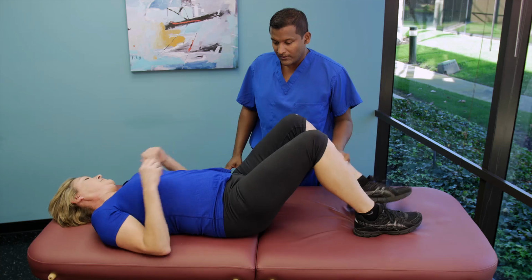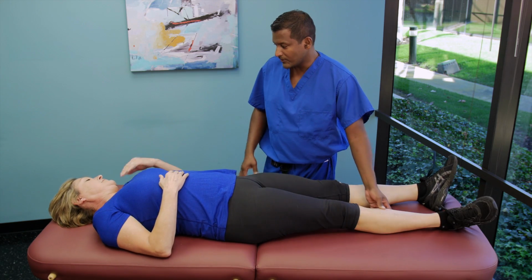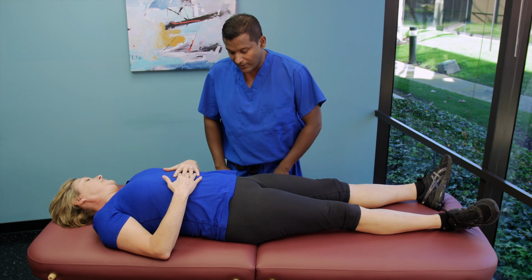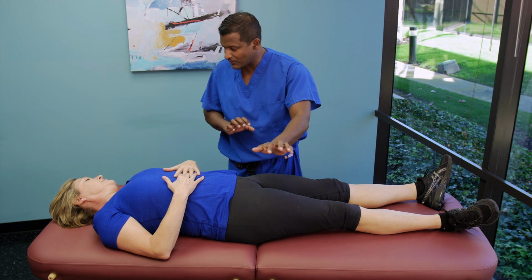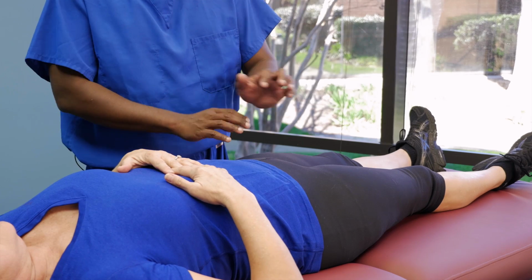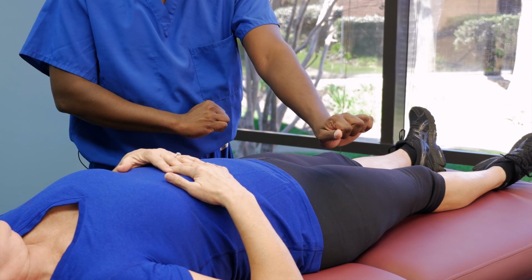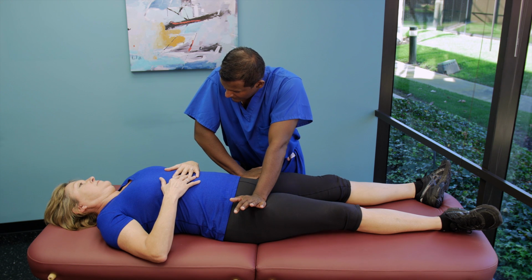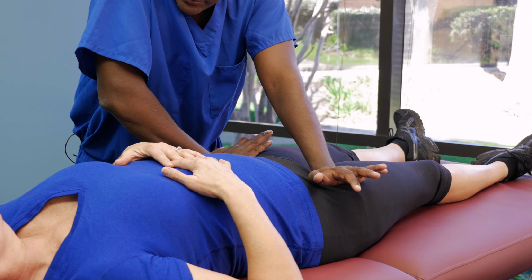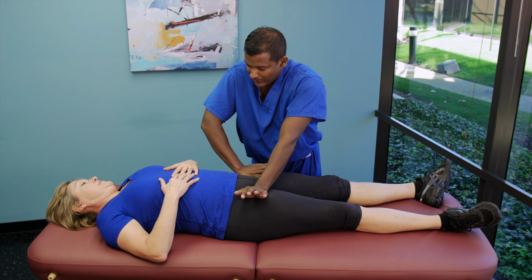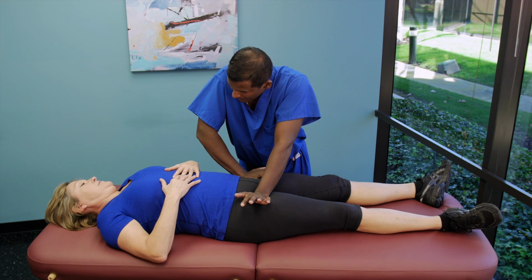I do. Perfect. The next test that we're going to do is sort of the converse of the compression test, called the distraction exam. What we're going to do is apply force to distract over the joint to see if we can replicate your pain. The concept is to apply force going outwards. So we're going to apply some force going outwards, like that. Does that create pain? It does.